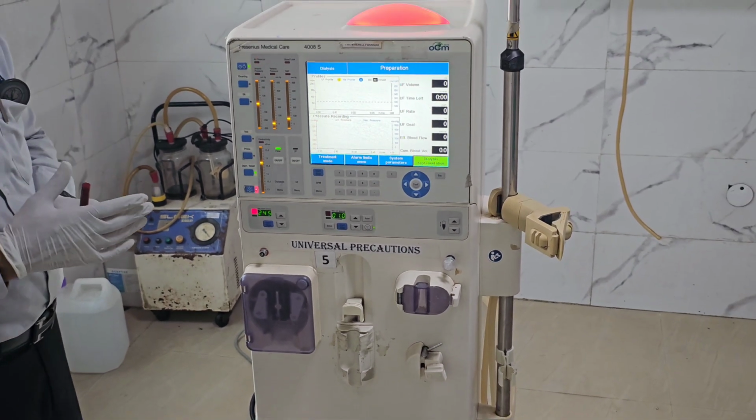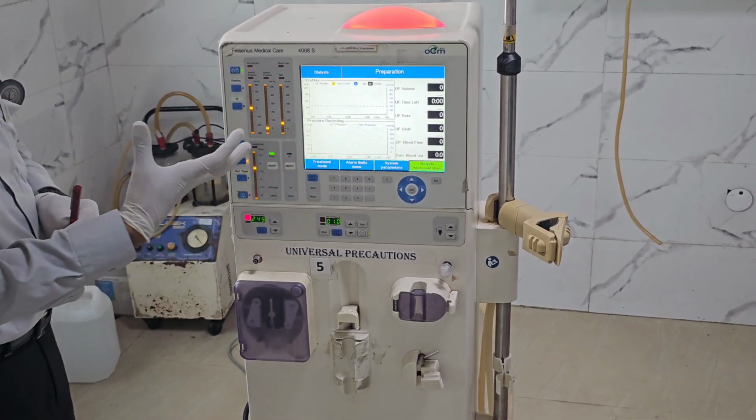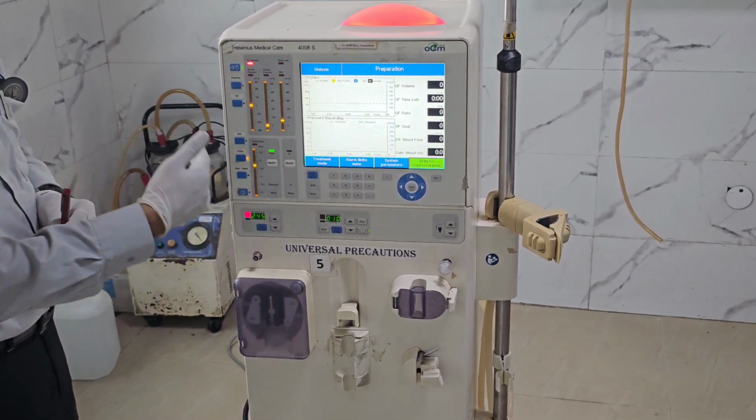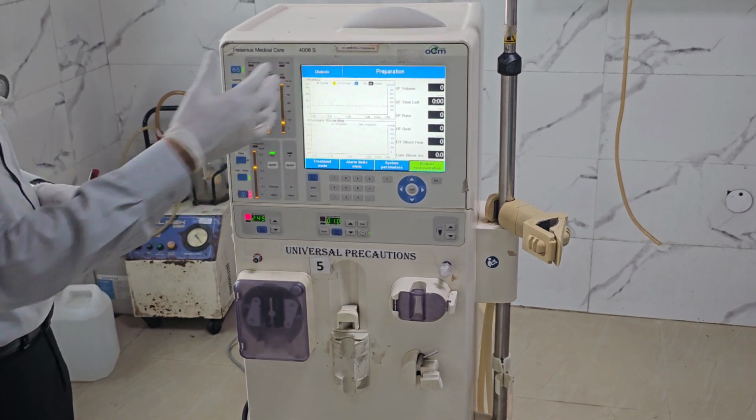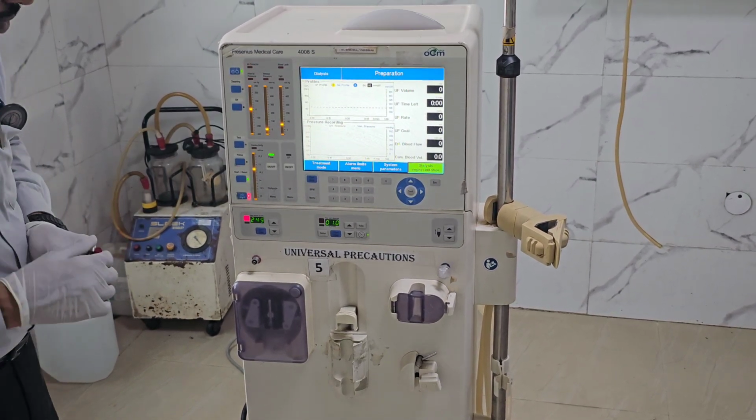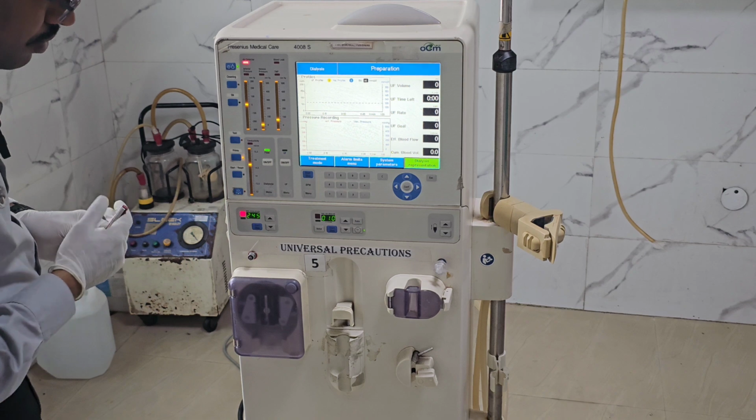In the Nipro machine and all, this entire thing can come as a touchscreen model. So you won't be seeing these many buttons. All might be incorporated in the main display only. So till here we have seen.